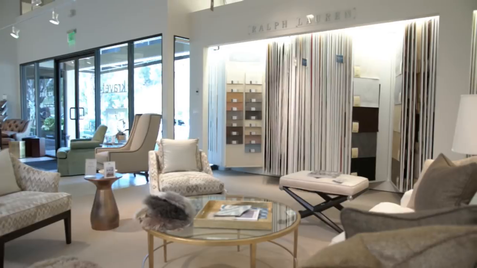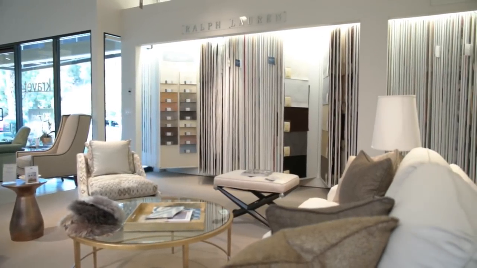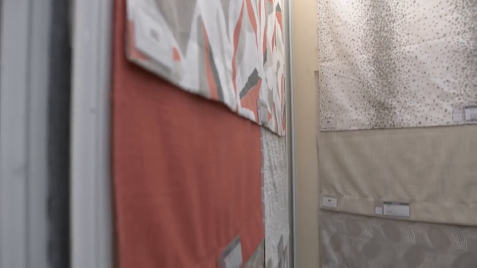So we're going to take a field trip today. We're going to go to 2 places. The first one is a fabric store. Just fabrics, I mean more fabrics than you can imagine. It is amazing and I'm going to show you how I pull fabrics together.